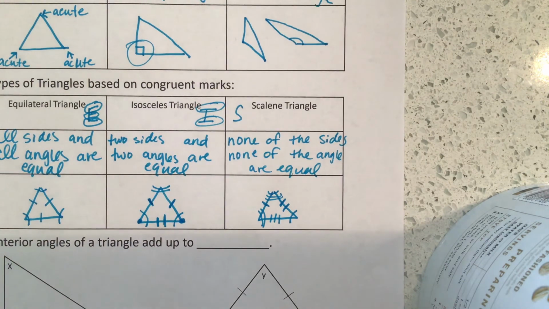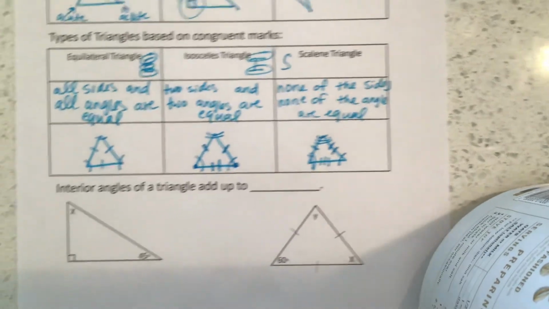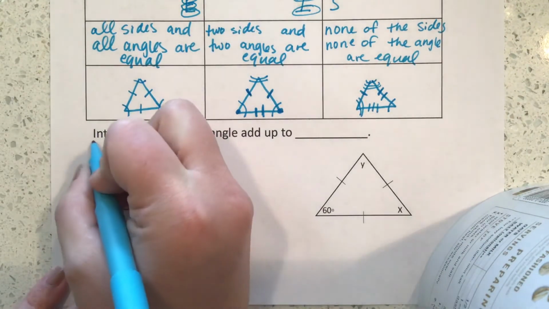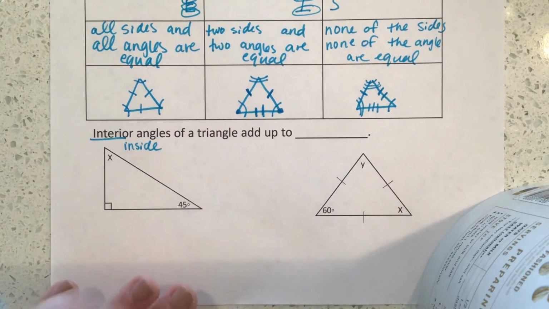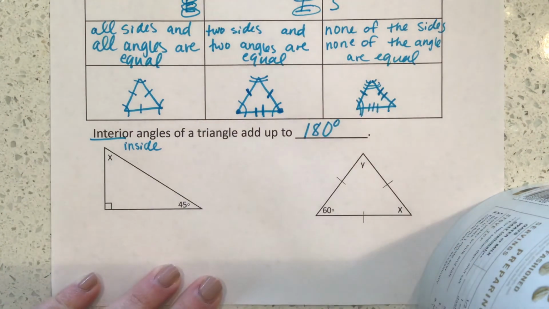Okay, so now that we've classified the triangles, we need to figure out what is the measurement inside of the angles inside the triangle. So the interior means inside. Interior angles of a triangle add up to 180 degrees.